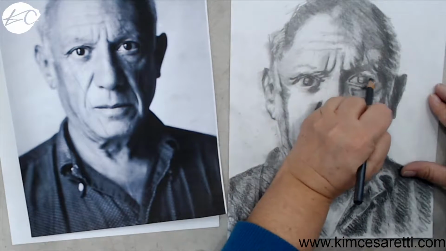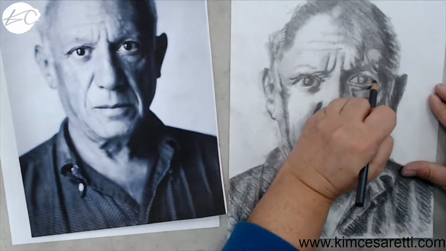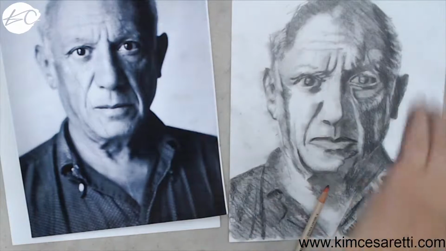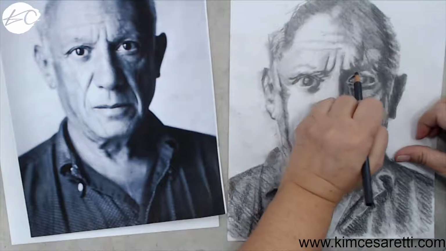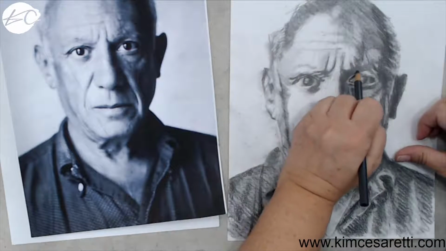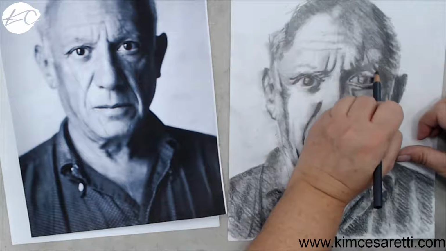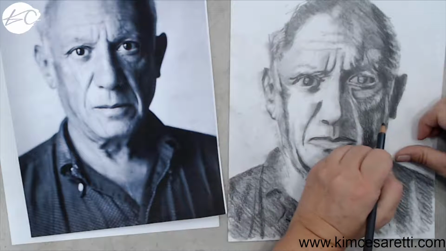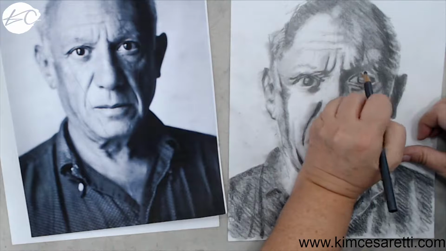Okay. So some more adjustments here. Side of his eye. Here it does need to be a little bit darker. Let's see, especially here.